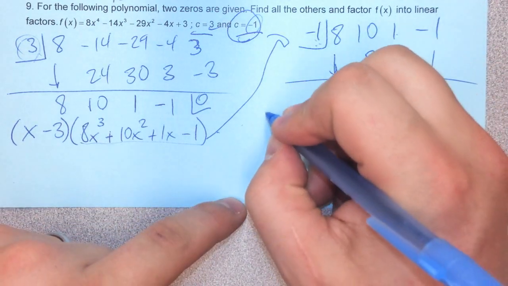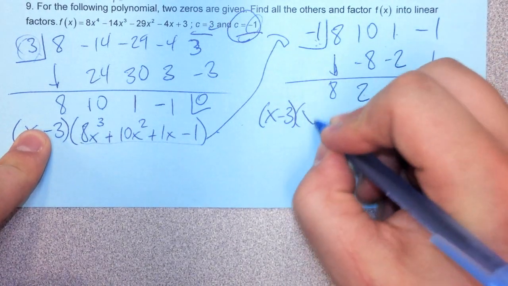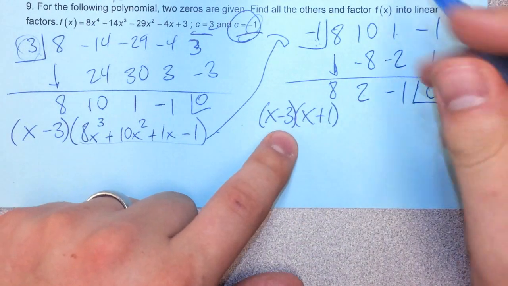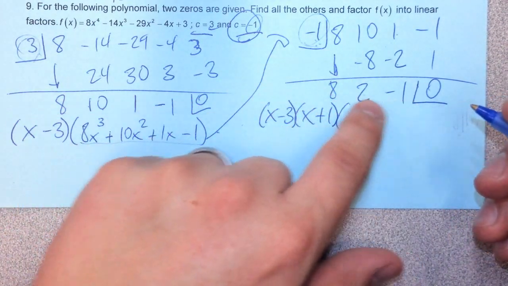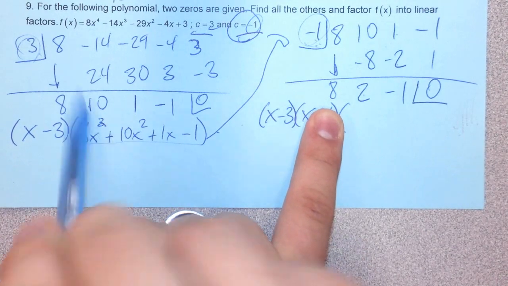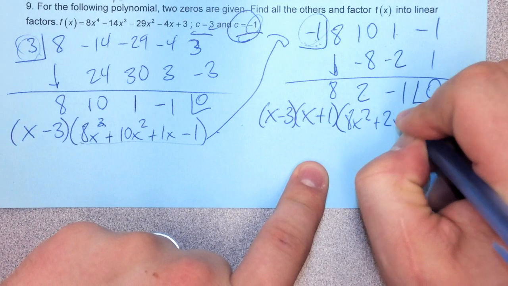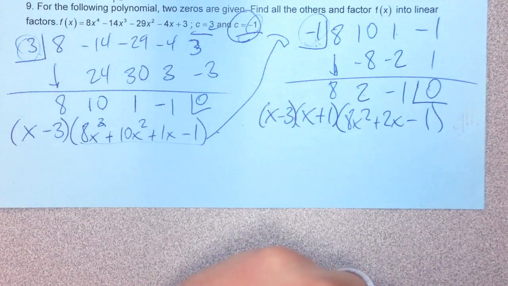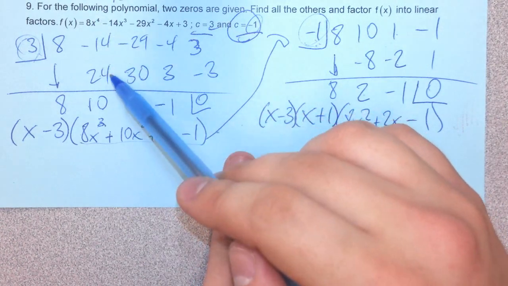So now what we have is that x minus 3 we started with over here. We've got x plus 1, which came from this one we just took out. And then what's left is now this polynomial right here. And since we started with x cubed for this one, this is going to be 8x squared plus 2x minus 1. Okay. Wait, why? You always walk down the degree by 1 after synthetically dividing.